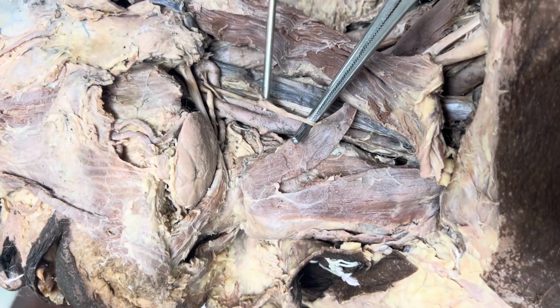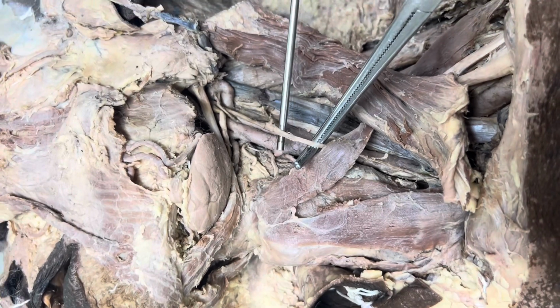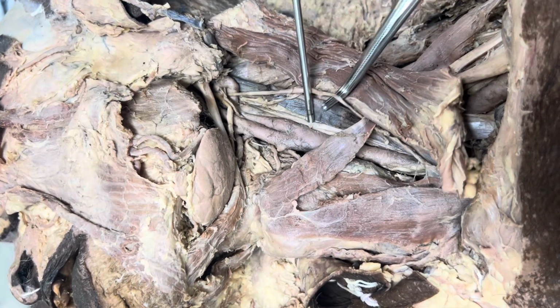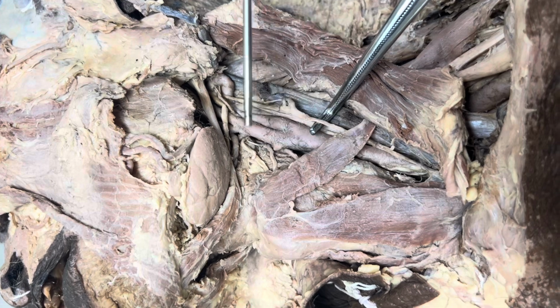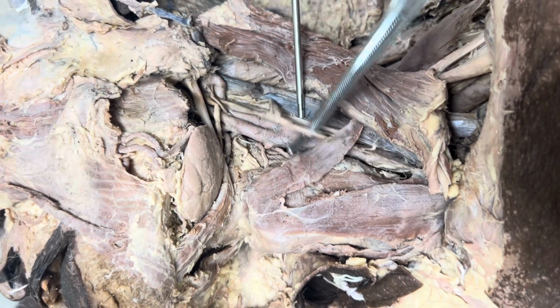So carotid sheath, anterior wall, it is embedded. It is not a content, it is embedded within the anterior wall. But as a content you will have common carotid, internal carotid artery, internal jugular vein, and the vagus nerve.